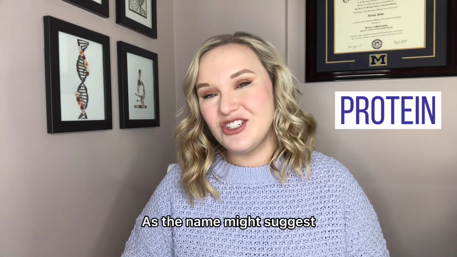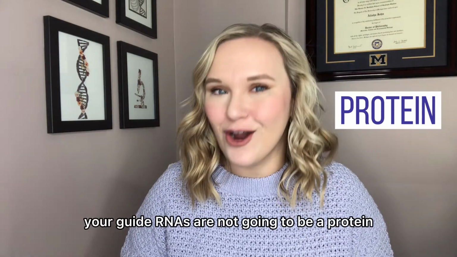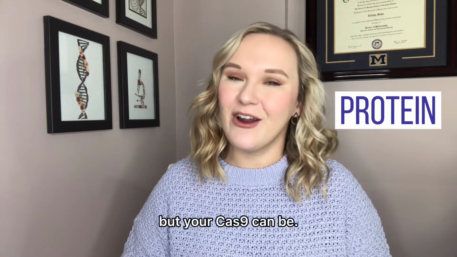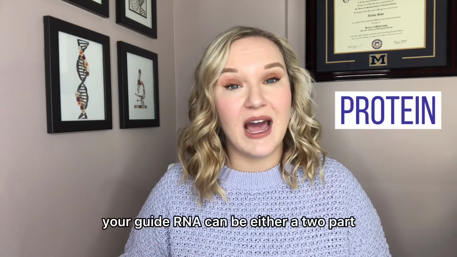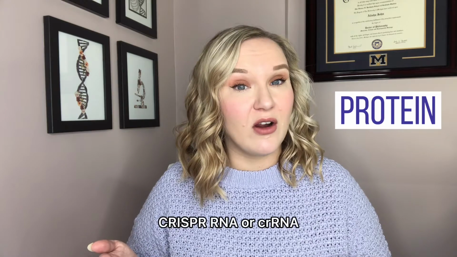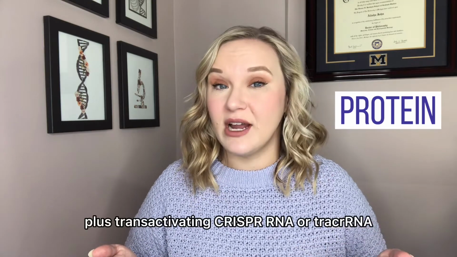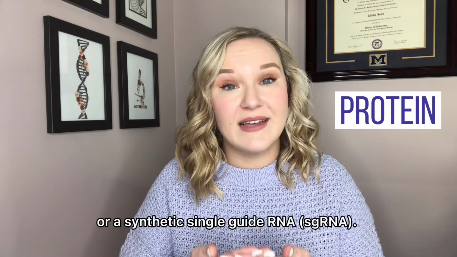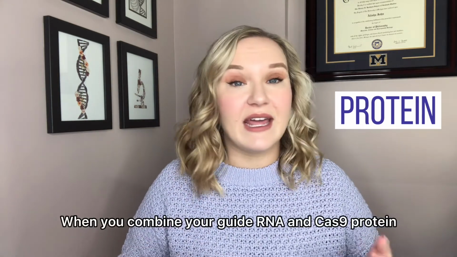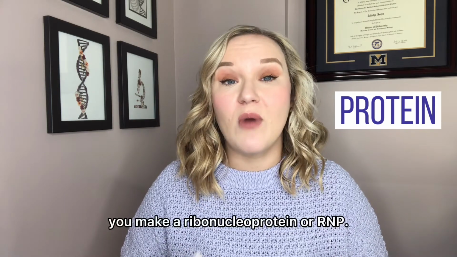Moving on to protein. As the name might suggest, your guide RNAs are not going to be a protein, but your Cas9 can be. In this format, your guide RNA can be either a 2-part CRISPR RNA, or crRNA, plus trans-activating CRISPR RNA, or tracrRNA, or a synthetic single guide RNA. When you combine your guide RNA and Cas9 protein, you make a ribonucleoprotein, or RNP.